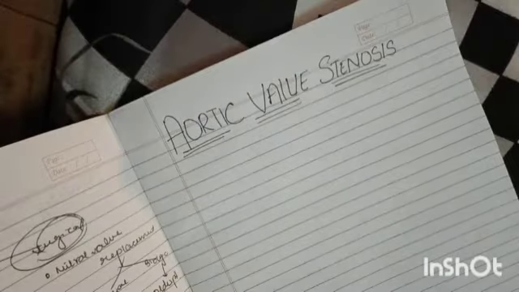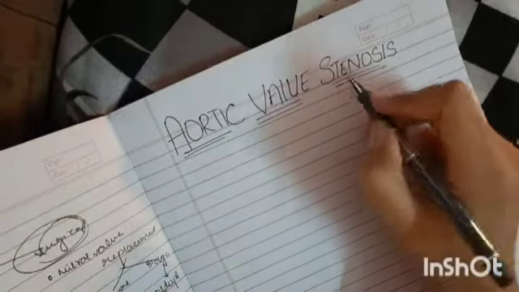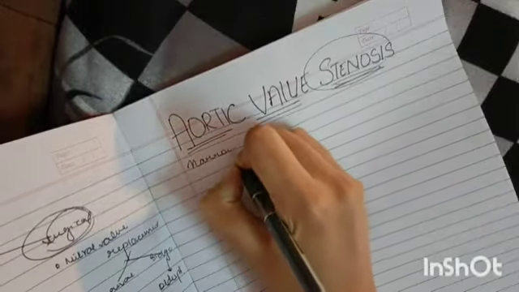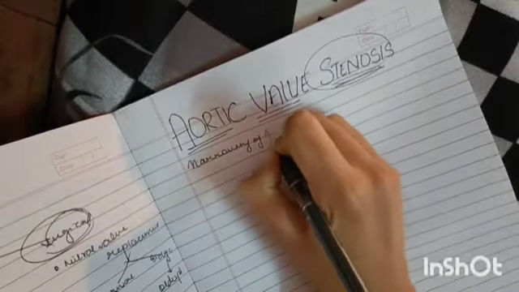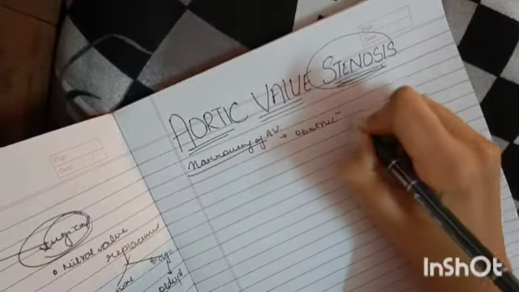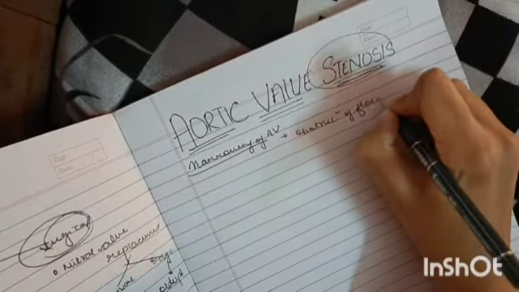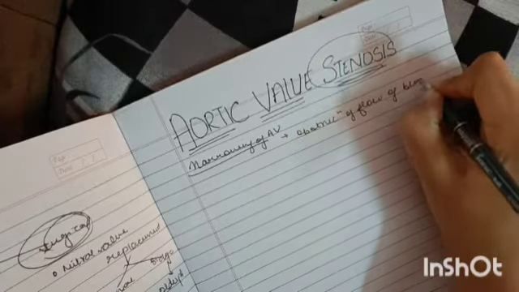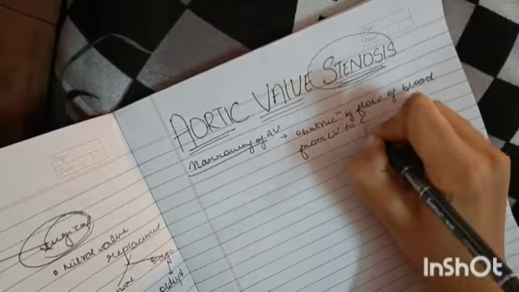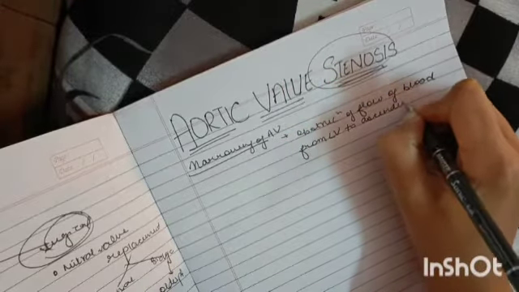Today's video we'll discuss aortic valve stenosis. As the word stenosis suggests, it is the narrowing of the aortic valve, which leads to obstruction of flow of blood from the left ventricle to the ascending aorta.